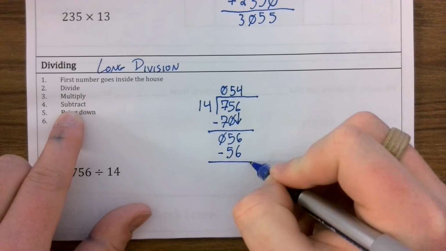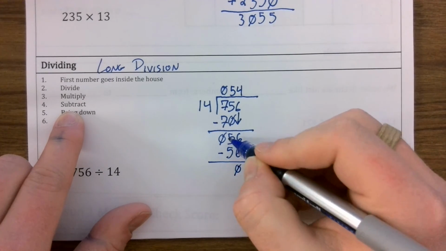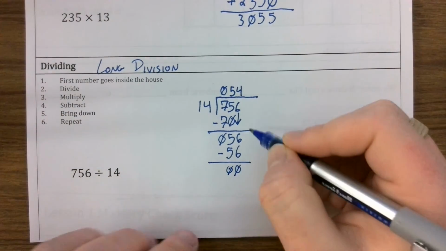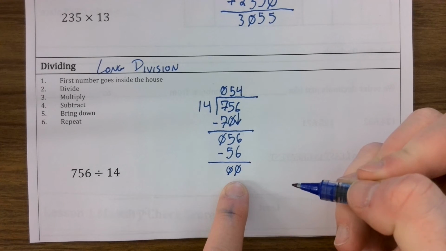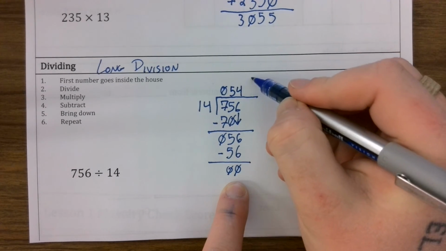Subtract. 6 minus 6 is 0. 5 minus 5 is 0. There's nothing to bring down because we've arrived at 0. So our answer is 54.